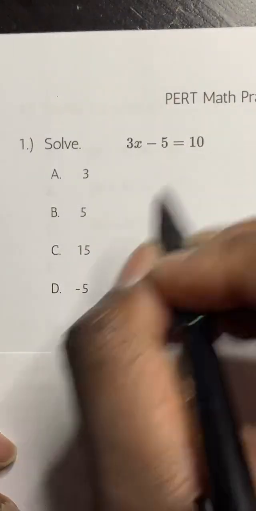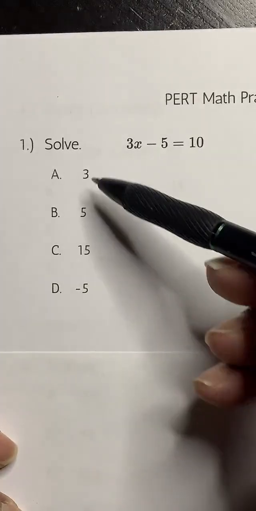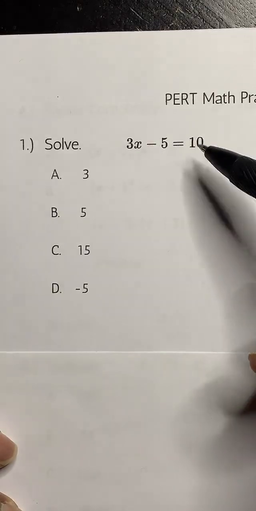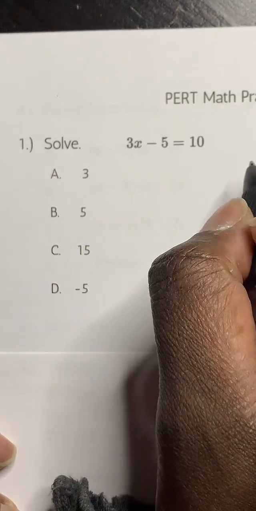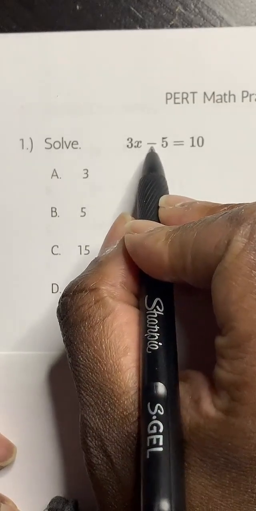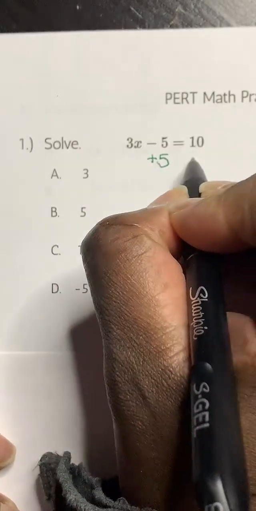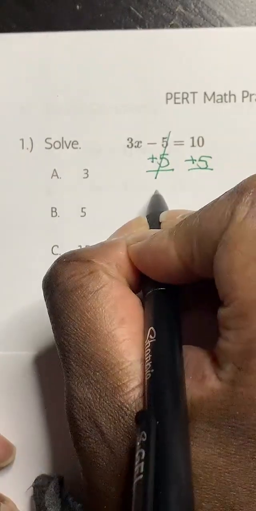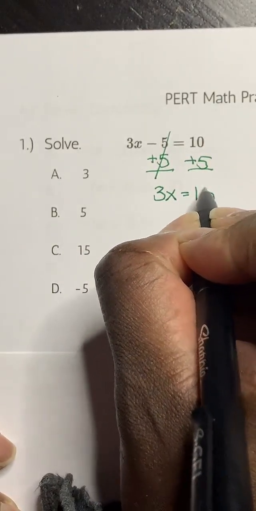Good job. Now you can do this one of two ways. Either you can take your answer choices and plug it in for the x to see which one will give you a true answer, or you can do basic arithmetic, algebra. So since I have minus 5, I always want to do the inverse when I'm solving. So I add 5 on both sides. They cancel out. Then I have 3x is equal to 15.